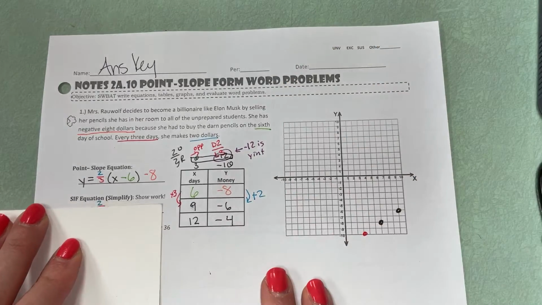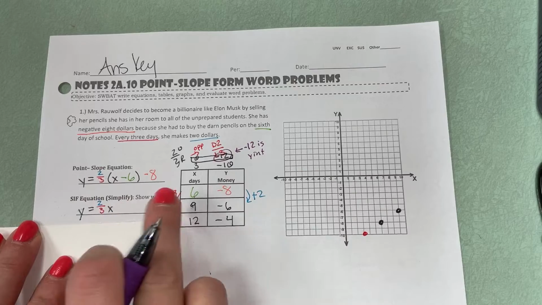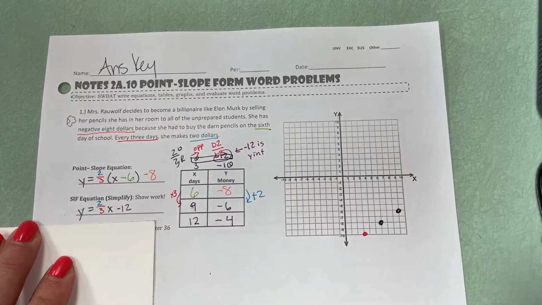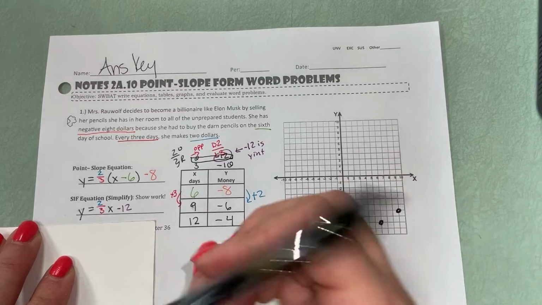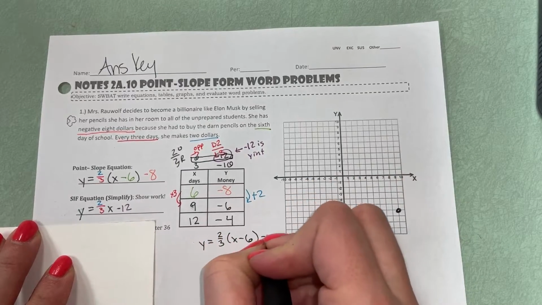So when I write out the equation, I got y equals 2/3 x because the slope hasn't changed, and it's just an x because now we're at x equals 0, and then I do -12. You can also solve. So we have y equals 2/3 times x minus 6 minus 8.